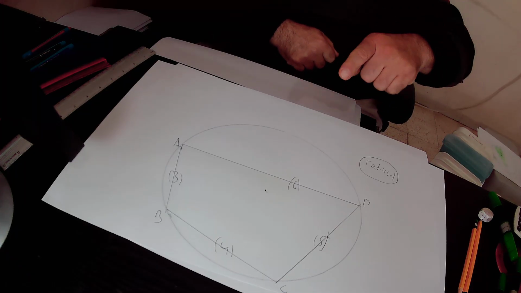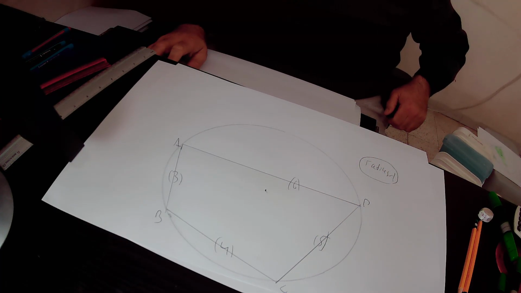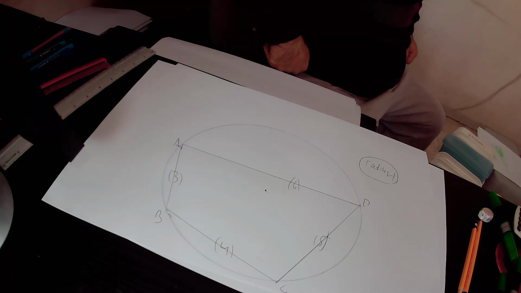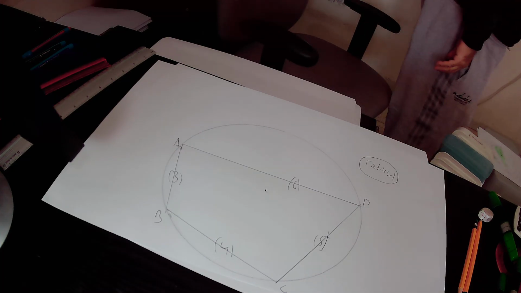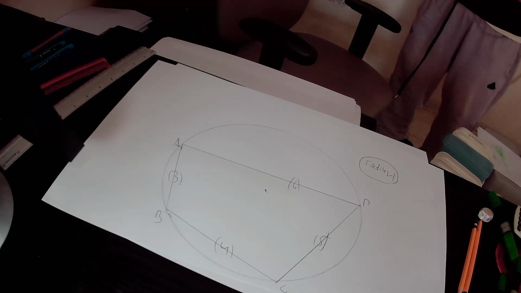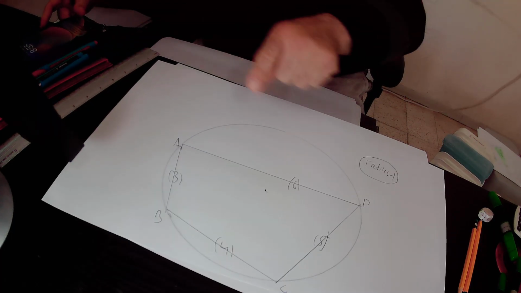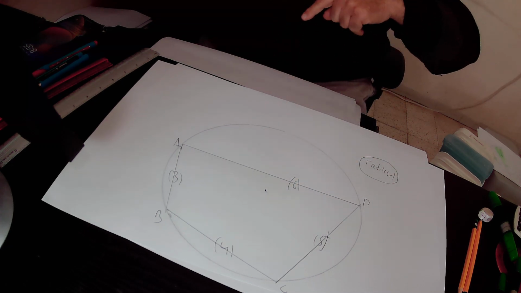So first of all, we define this angle BCD as alpha.